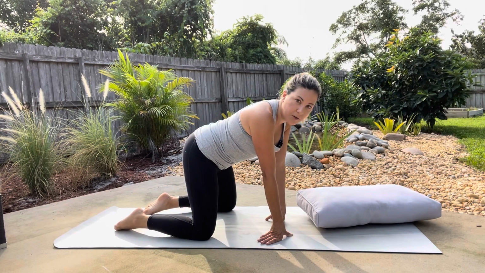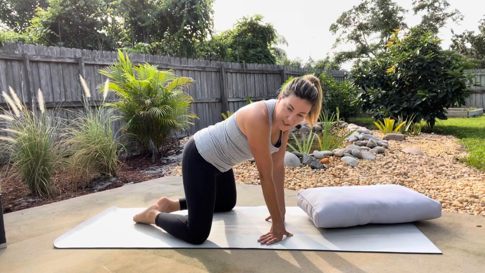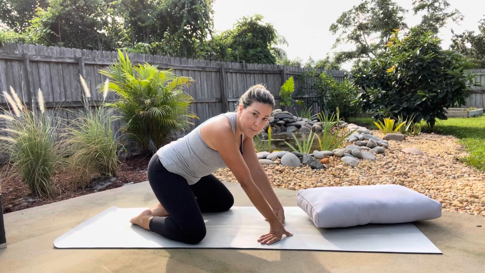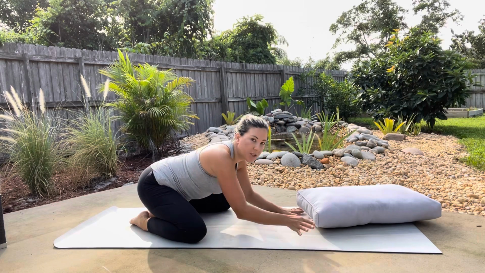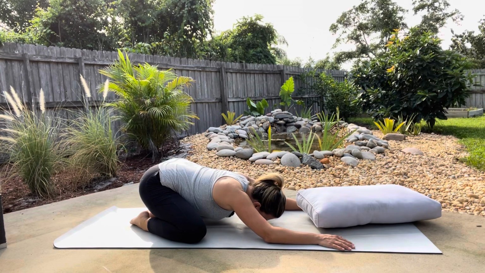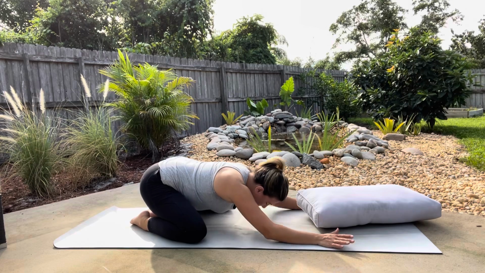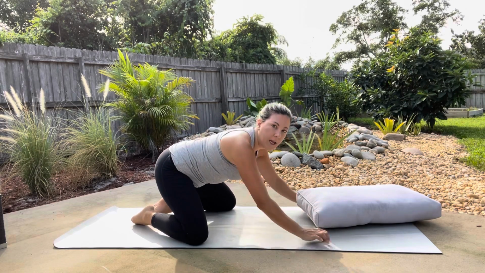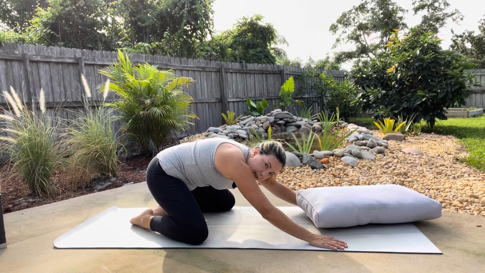So you're going to take your knees out really wide and your big toes together. You'll sit your hips back down onto your heels and stretch your upper body forward so that your head is coming down onto the floor. Now, this is very uncomfortable for a lot of people. What I want you to be aware of here is not to round your back in this pose.